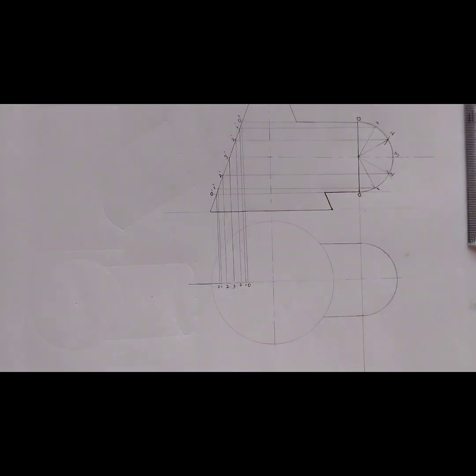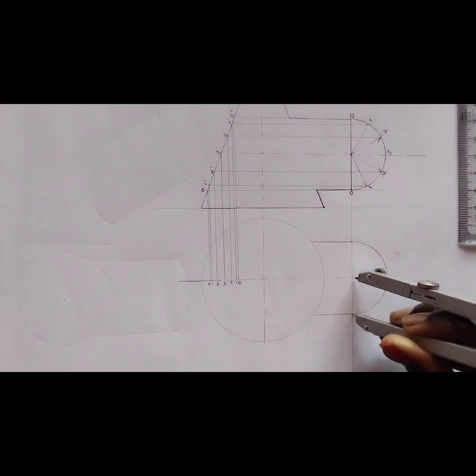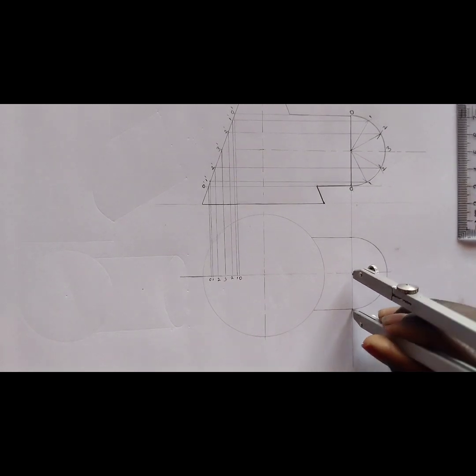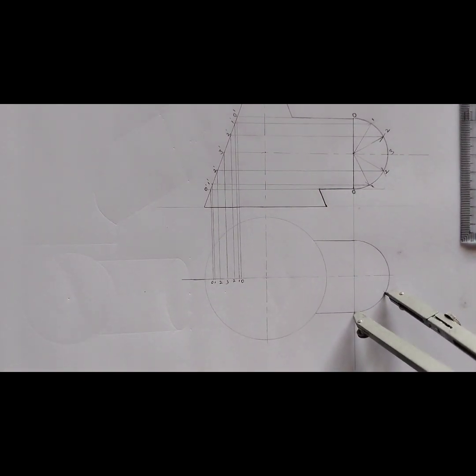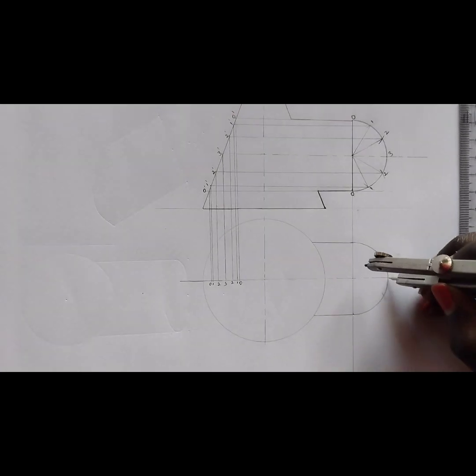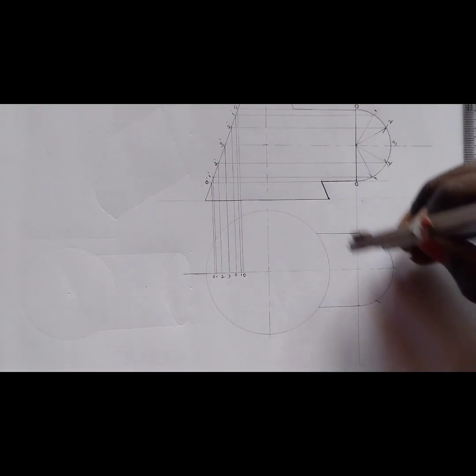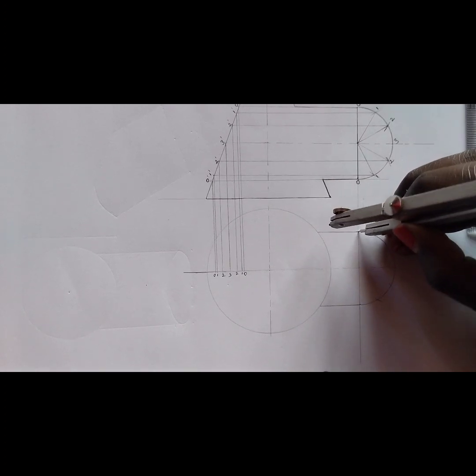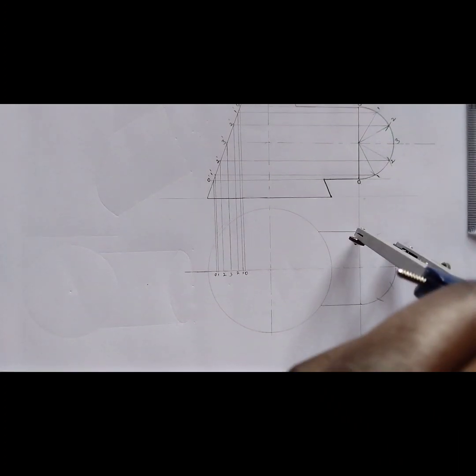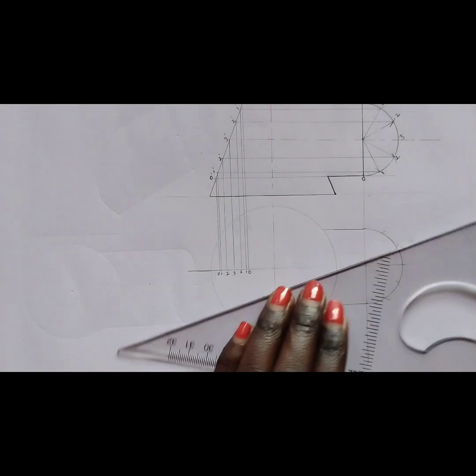Then I'm going to divide this semicircle also into 6 equal parts. So we have that. So I'm going to join.